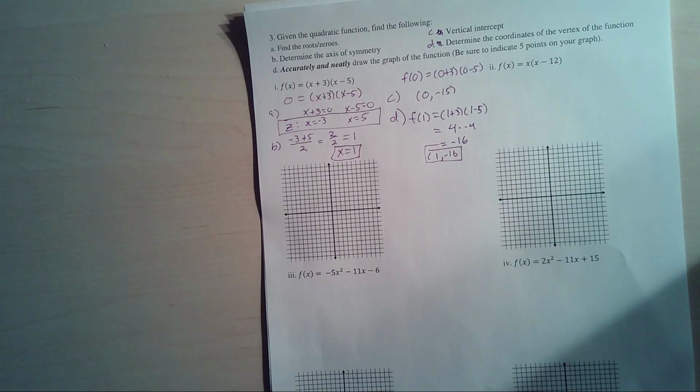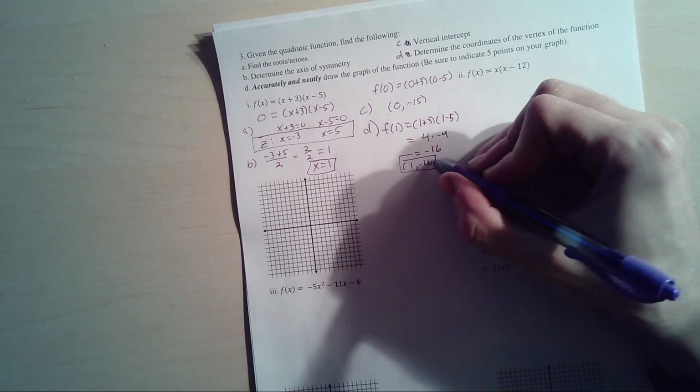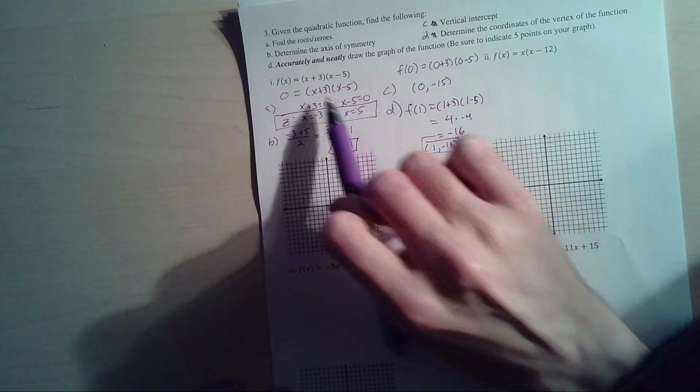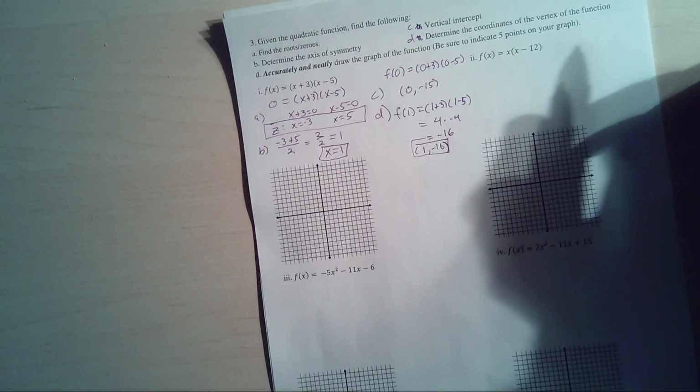Accurately and neatly draw the graph of the function. Be sure to include 5 points on the graph. So let's just go ahead and put the points down that we already have. We have this 1, comma, negative 16. We know that's the vertex of the function. We know it's the bottom or the top of our function. In this case, it's a positive happy face one, so it's going to be the bottom.